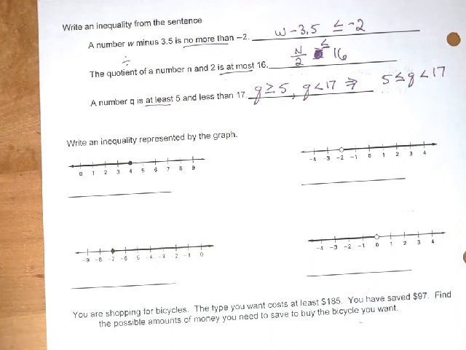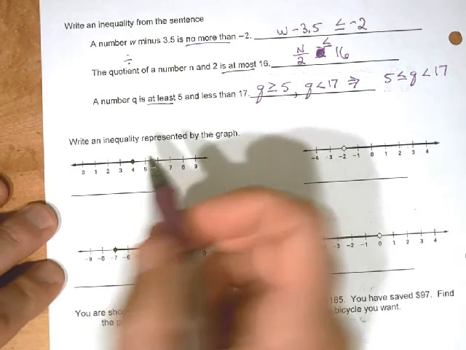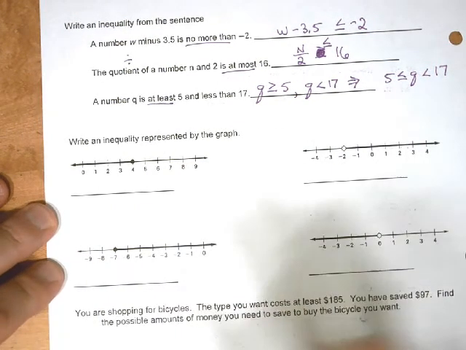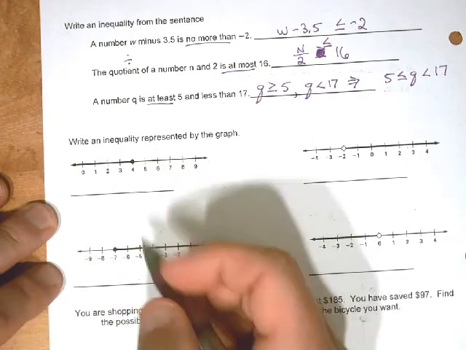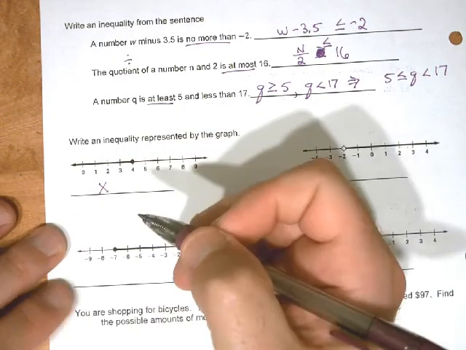Write an inequality that's represented by the graph. We had one graph already that we did. Solid dots are an equal to, so it's either going to be greater than or equal to, or less than or equal to. Then we get the greater than or less than part from which way our arrows are pointing. If we're going to write the inequality, we'll use the same variable for all of these.